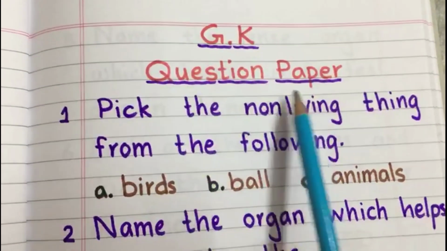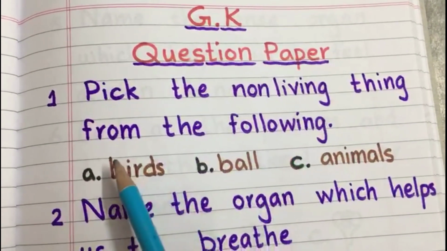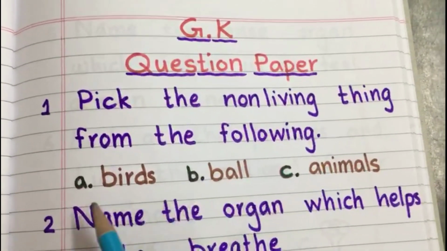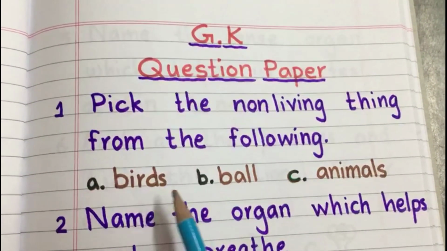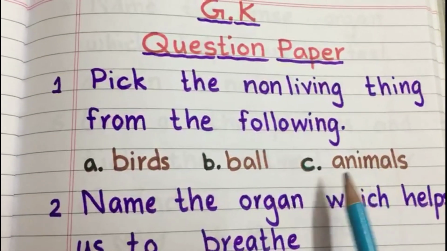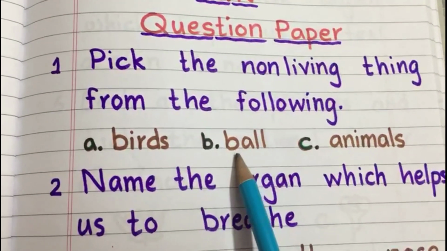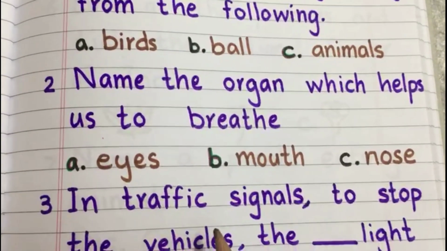The first one is, pick the non-living thing from the following. This is based on the living thing and the non-living thing topic. The options are birds, ball, animals. So your child should tick the correct answer. Here the ball is the right answer.